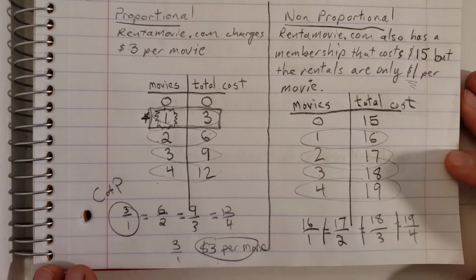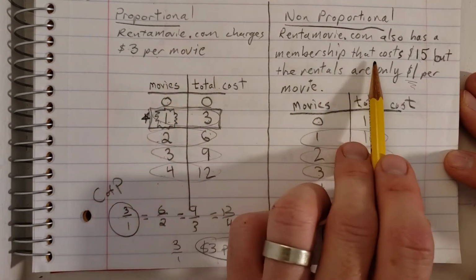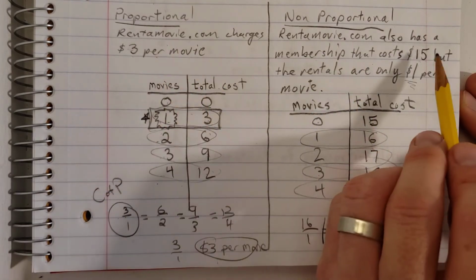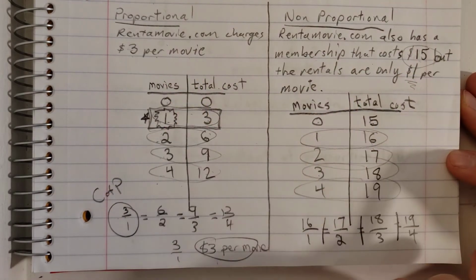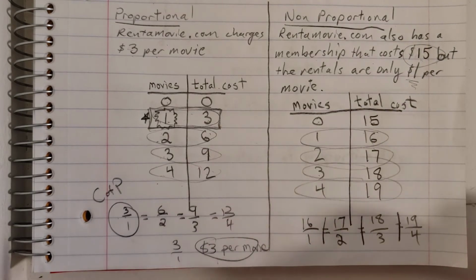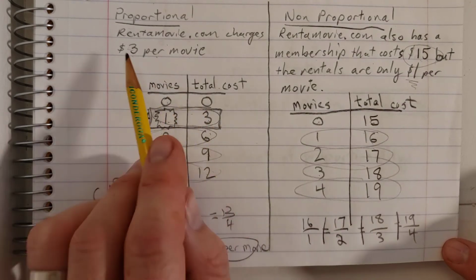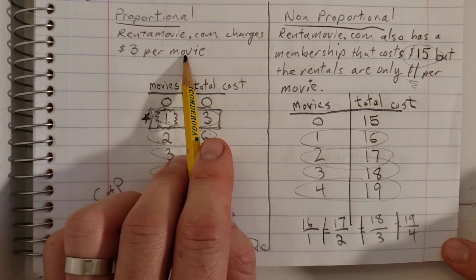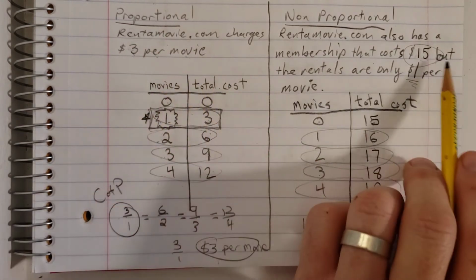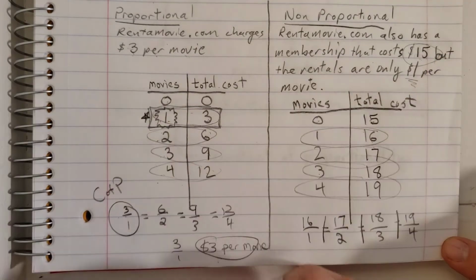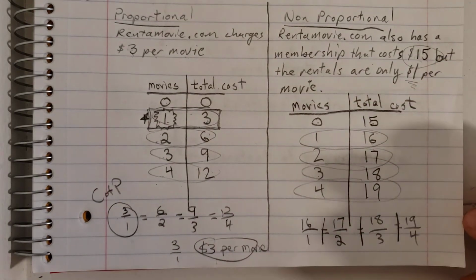So why? What was the difference between the two? The original situation, what was the difference? The difference is this upfront fee of $15. It messes up the multiplier. This one has a simple multiplier, $3 per movie. It doesn't have anything else. This one has that extra fee that throws it off, so it's not proportional anymore.